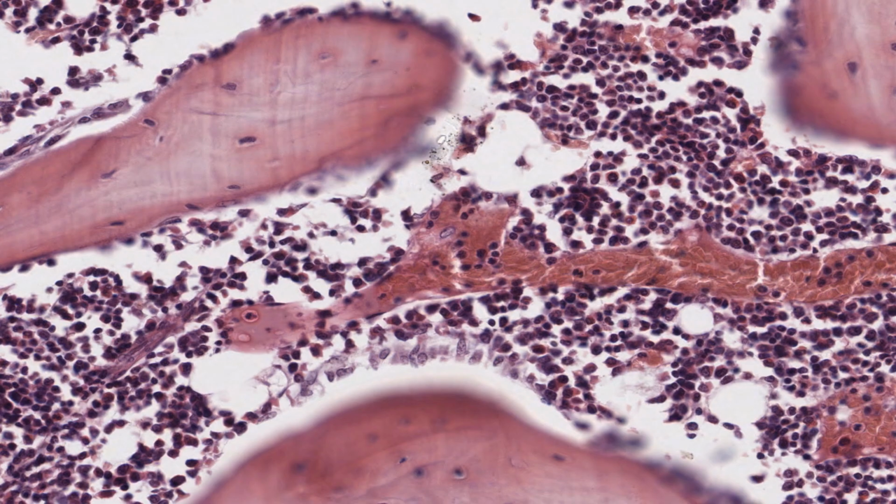Hematopoiesis includes the formation of red blood cells, white blood cells, and also thrombocytes or platelets. It's very important to know that all the blood cells that circulate in the blood have a very limited lifespan.